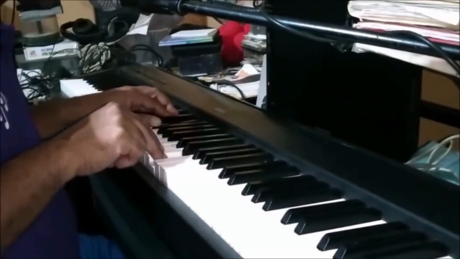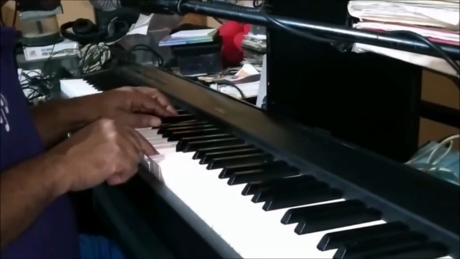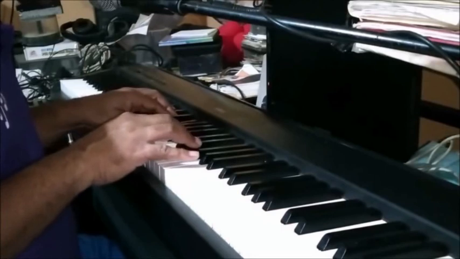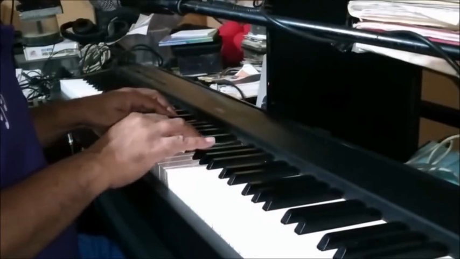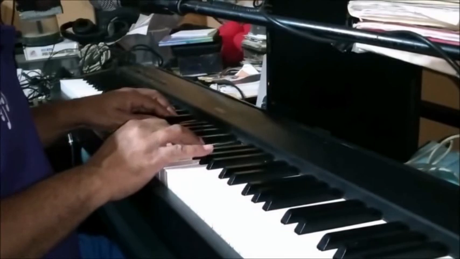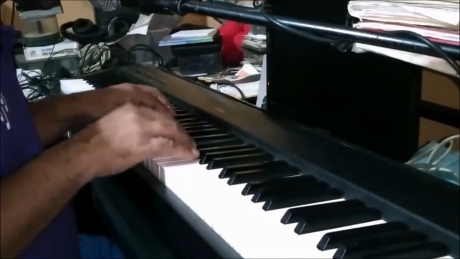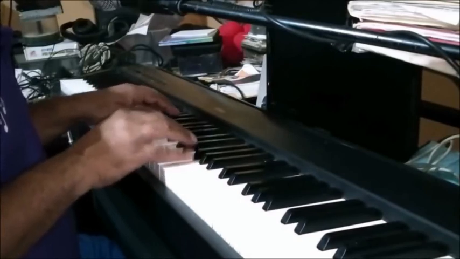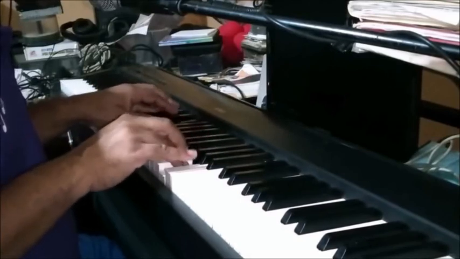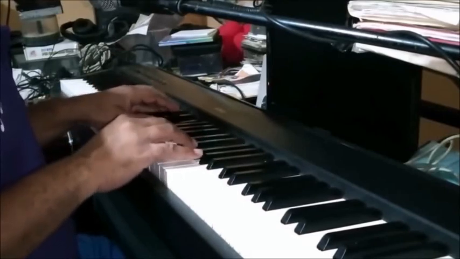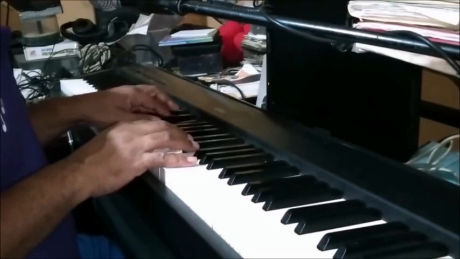Okay, now this is not in A flat, and this is not in A flat, okay? But of course, if we wanted to play like a sharp 4, 1, 2, 3, a flat 5, I should say, a flat 5, okay? So I could do, see, that works.